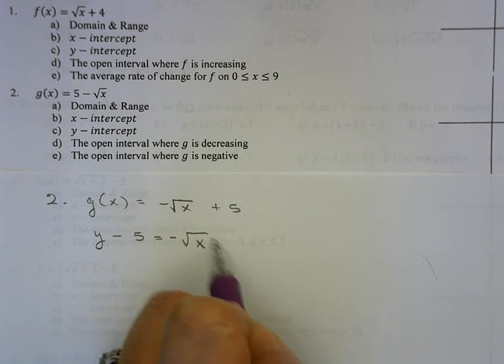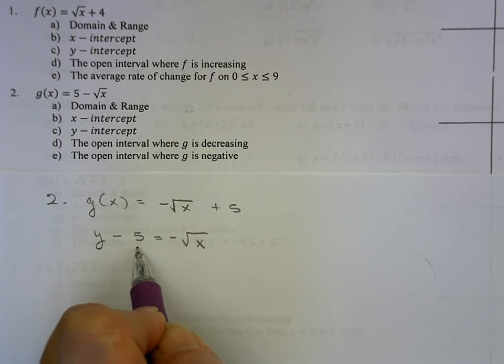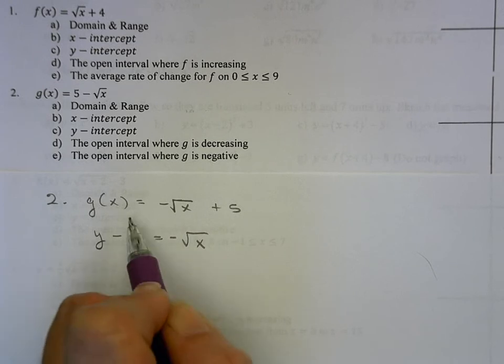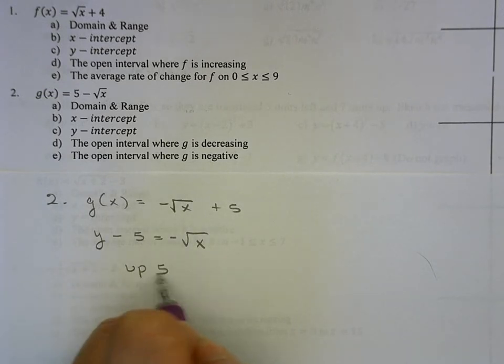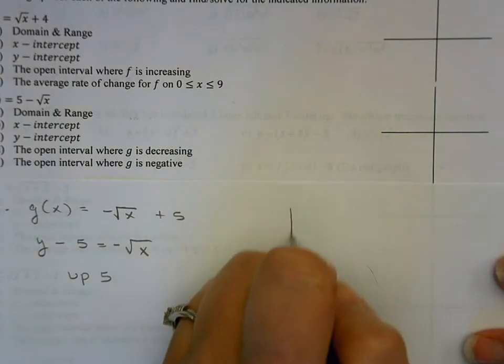And then as far as my shifts go, there's no horizontal shift because nothing is affecting the x, but there's a vertical shift, right? So instead of going down 5, I would go up 5, so I know it's just a shift of up 5. So then I'm going to go ahead and graph it.